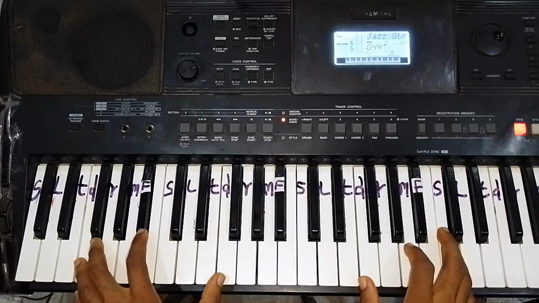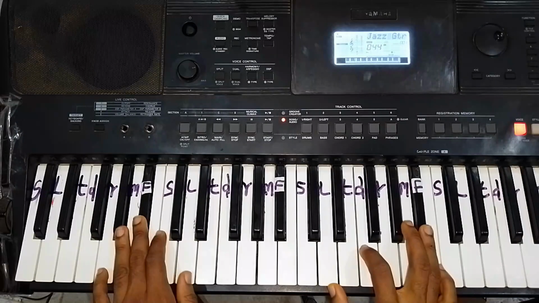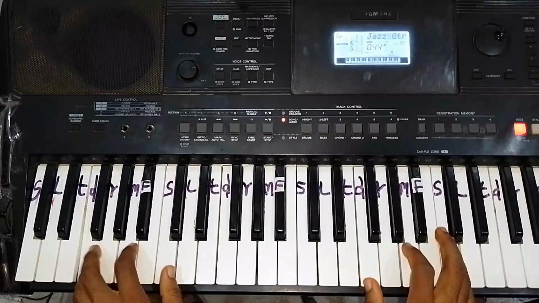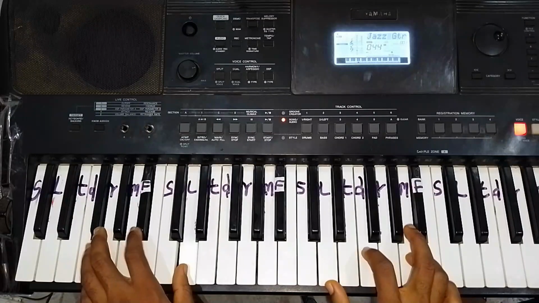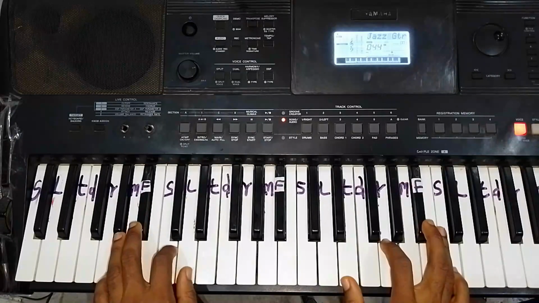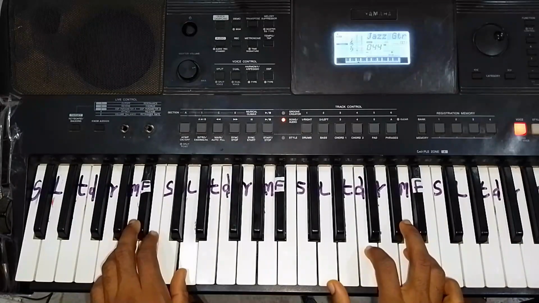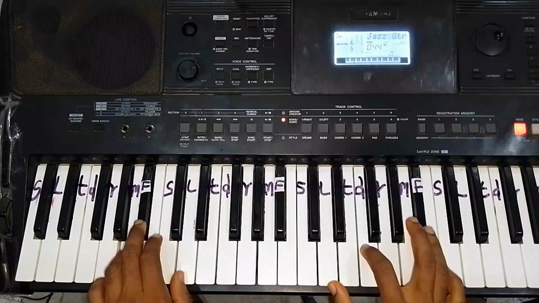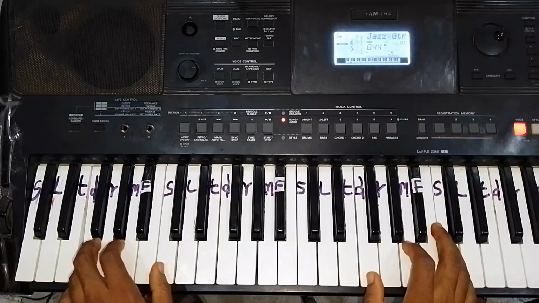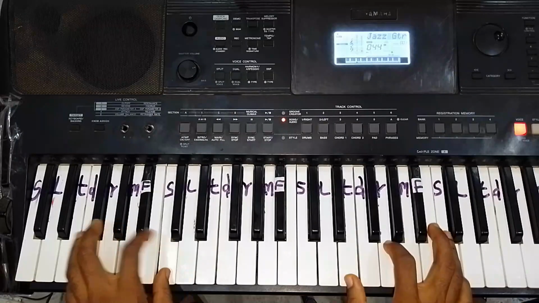So these are just simple exercises I'm showing you, but you can practice on your own and move to any progression of your choice, making use of these steps. La, fa, so. So whatever I'm playing now, I'm playing the chords and passing notes. So you take note of that.